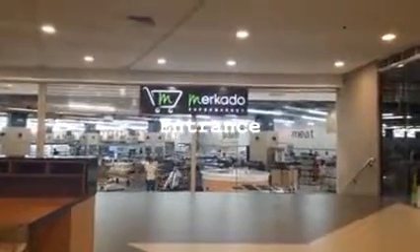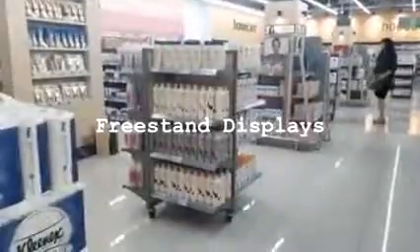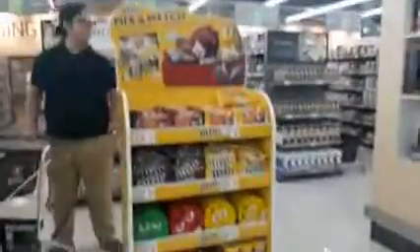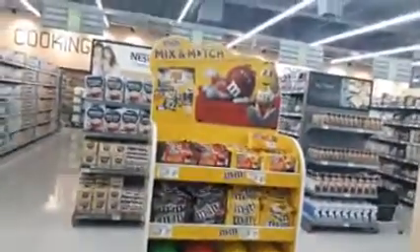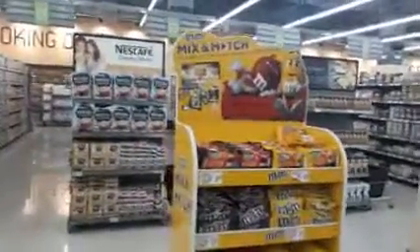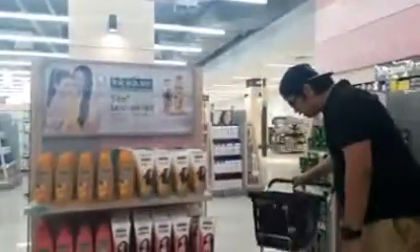Entrances are usually high traffic areas. Freestand displays are paid by a particular company to put their products in a particular place. End caps are usually at the end of the shelves. A company pays for this slot and usually are in the high traffic areas. So keep an eye out for these end caps.